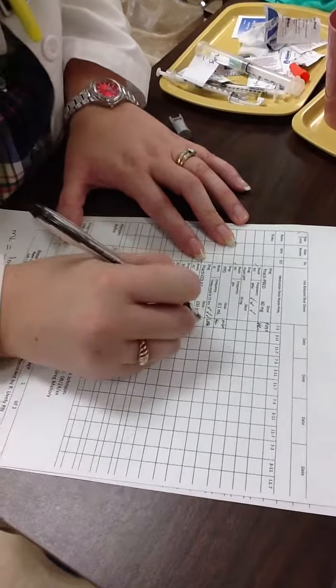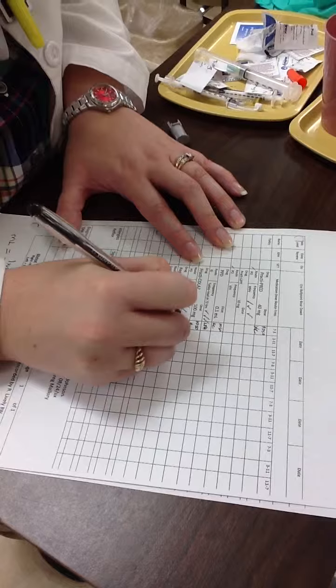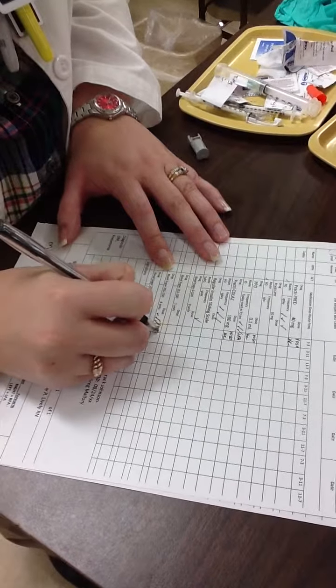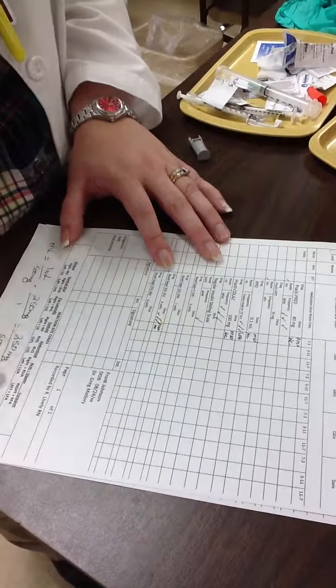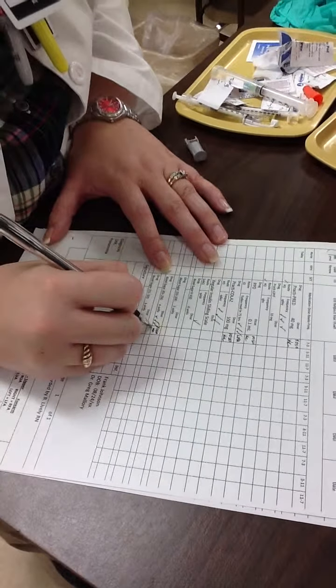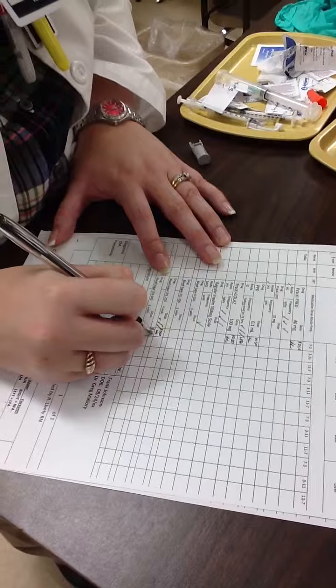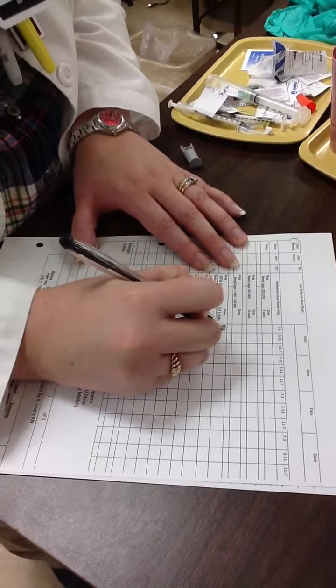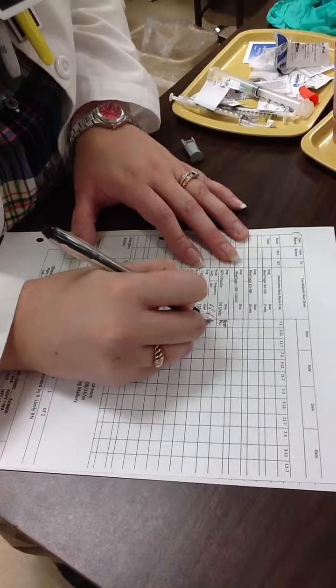I also gave my patient his Practicolase at 1050, and I'm going to initial that. And I gave him his sliding scale insulin, 4 units. I'm going to note the time, initial that, and I gave that in my patient's right lower quadrant. I also gave my patient the NPH insulin. I'm going to initial that and put the time. And I gave it in the right lower quadrant, RLQ.